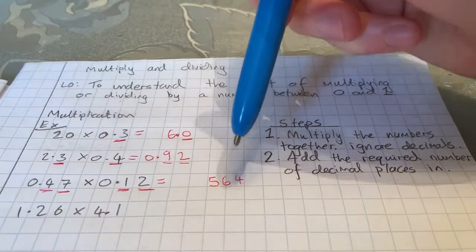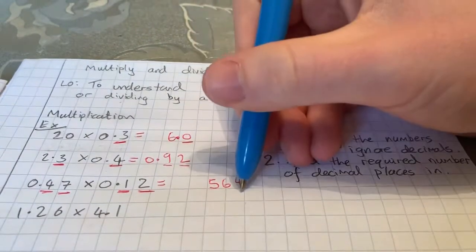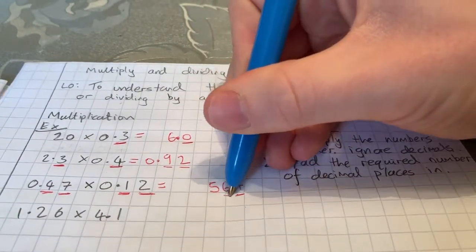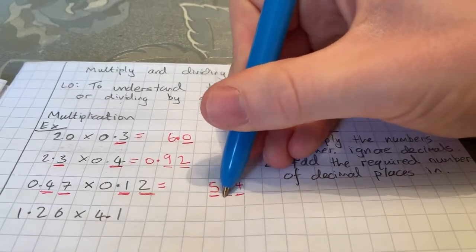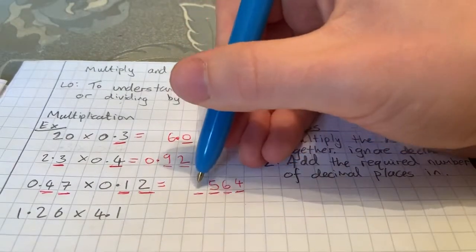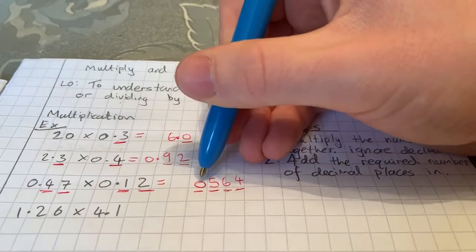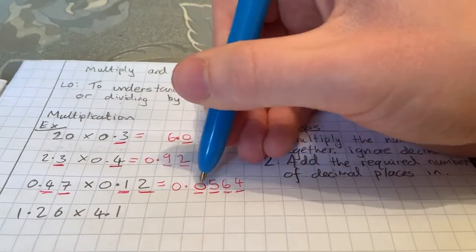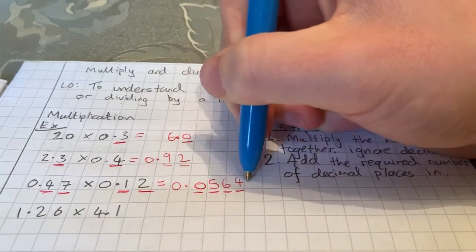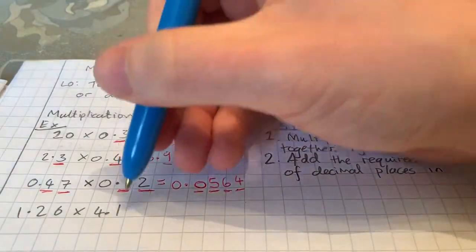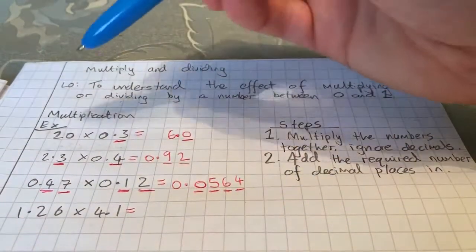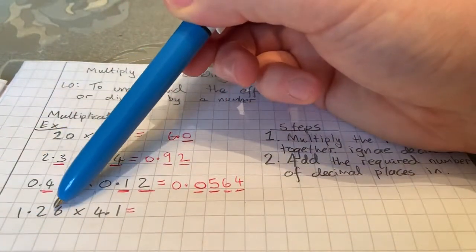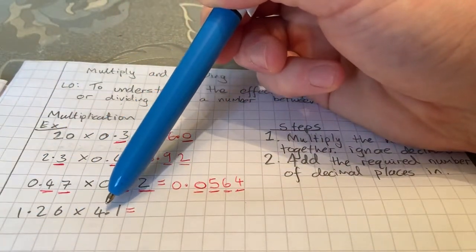That means this answer needs 4 decimal places. So I add them in, 1, 2, 3. Now I need a fourth one, so we put 0 in as the placeholder, and then we have our decimal there, so it's 0.0564.